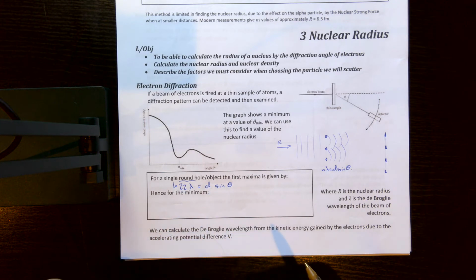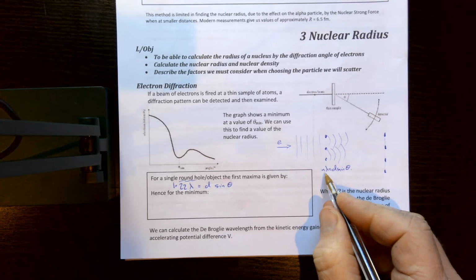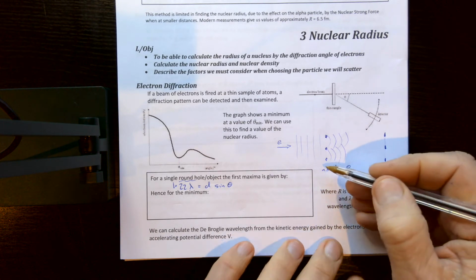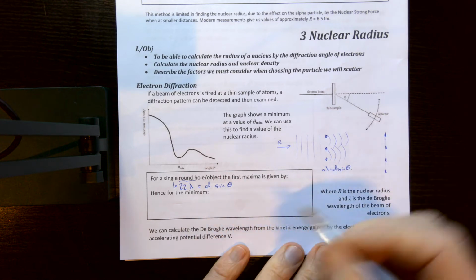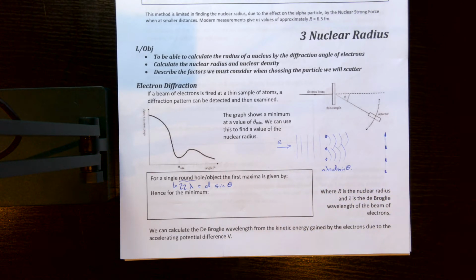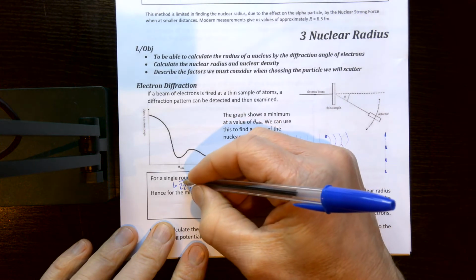So sharp objects, sharp slits, we get n lambda, and we can see lots of fringes. They're quite hard to see, but if we're looking at atoms, because they're round-shaped, we'll end up with a slightly different multiplying factor. So that gives us our first fringe there.